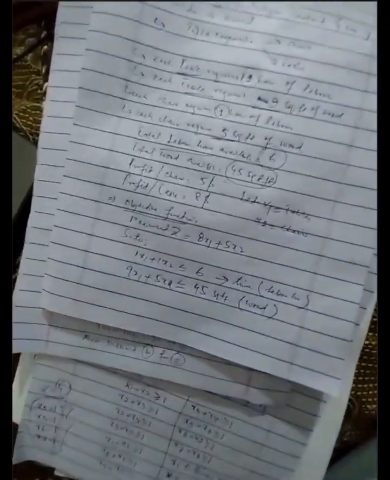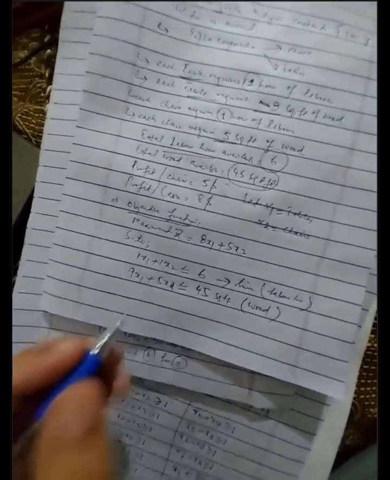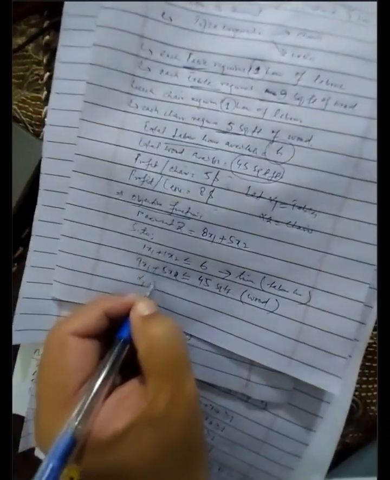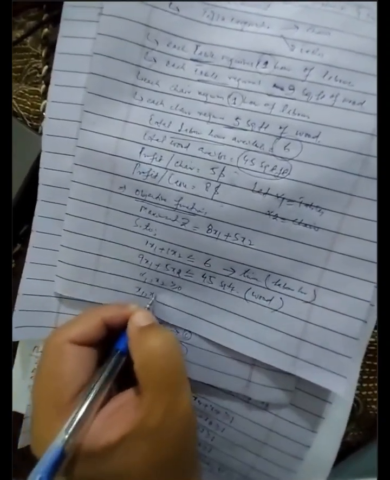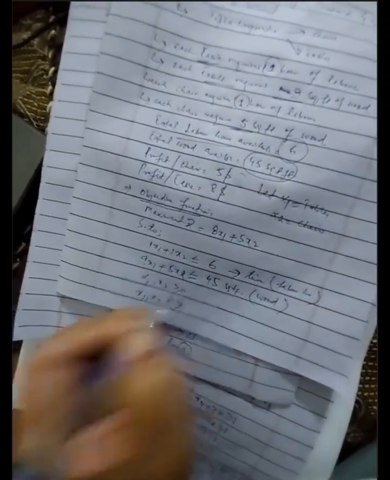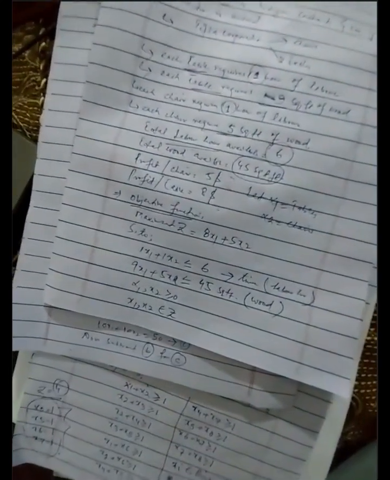The additional constraint here is that x1, x2 must be greater than or equal to 0, and x1, x2 belong to integers. Both of them are integers.